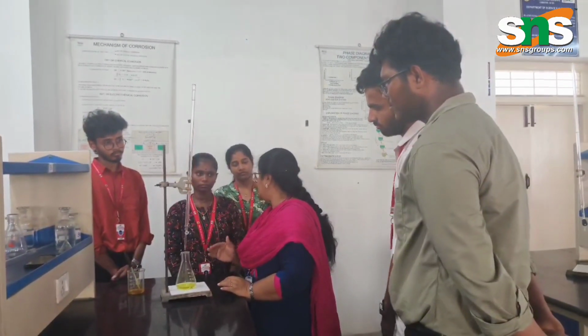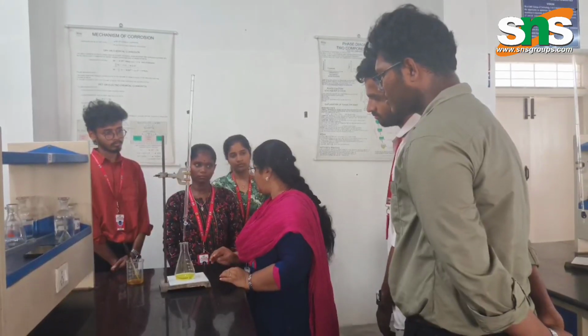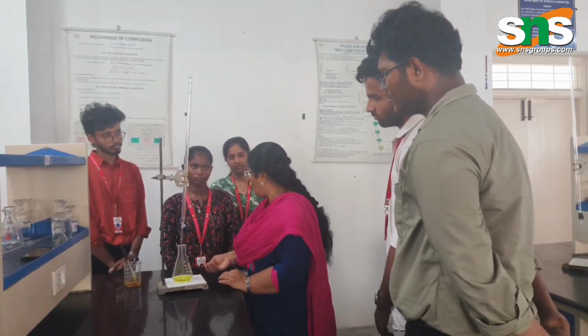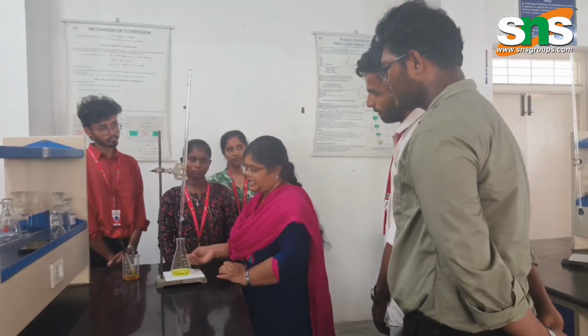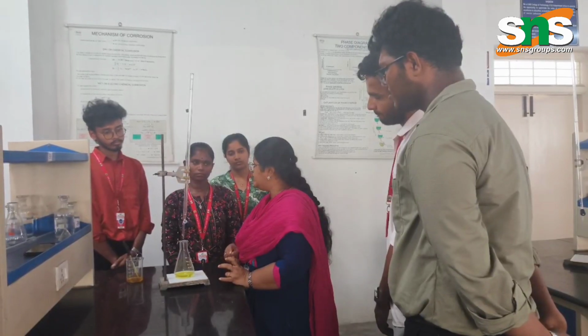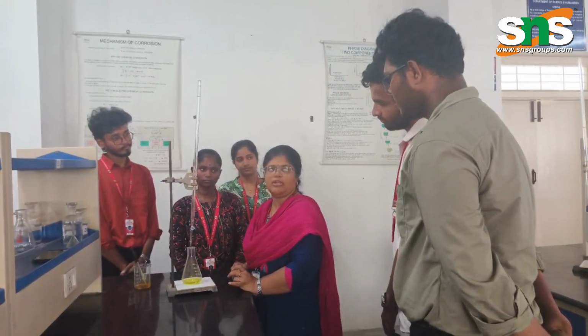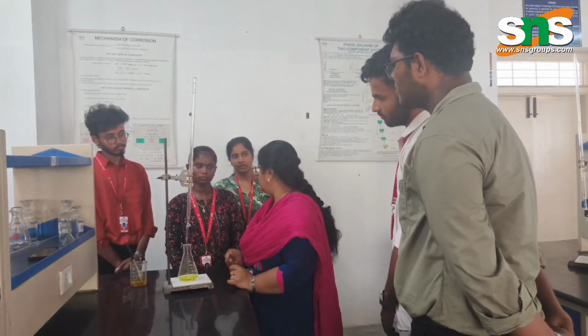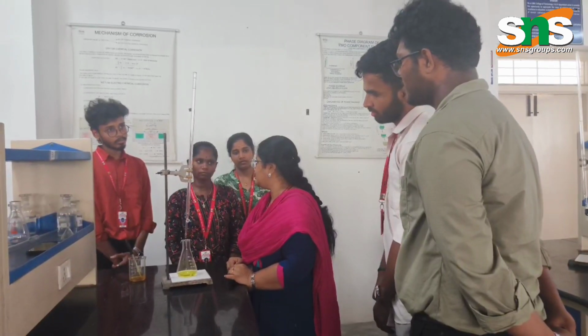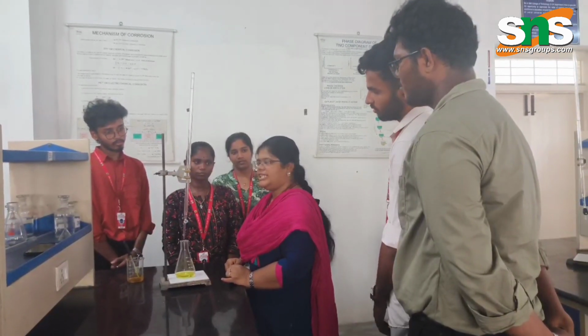After all the chlorine is consumed, after the end point, the silver reacts with the chromate ion present in the indicator potassium chromate and forms silver chromate. So that is the end point. What is the end point color? Reddish brown.